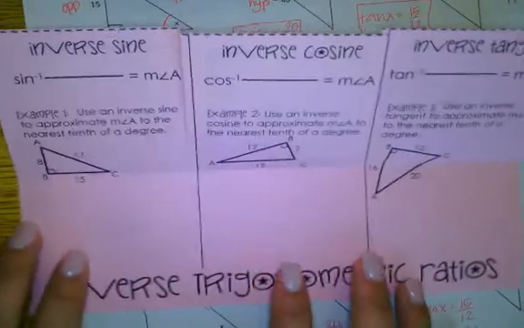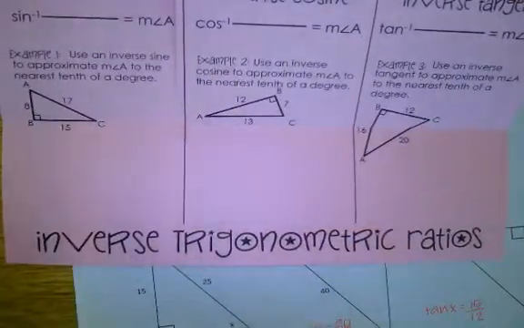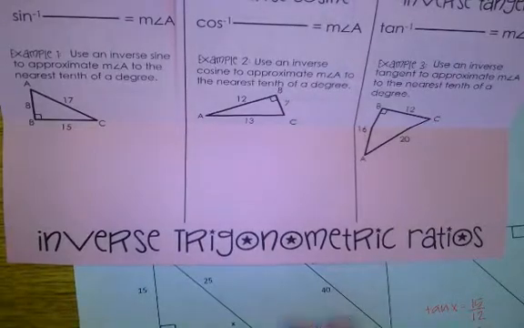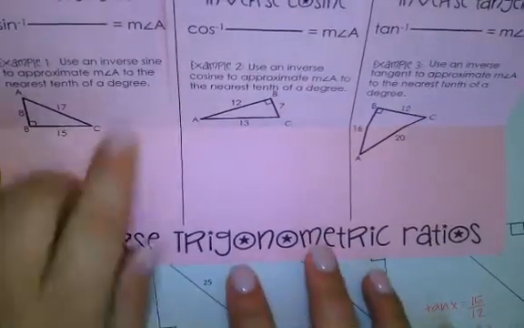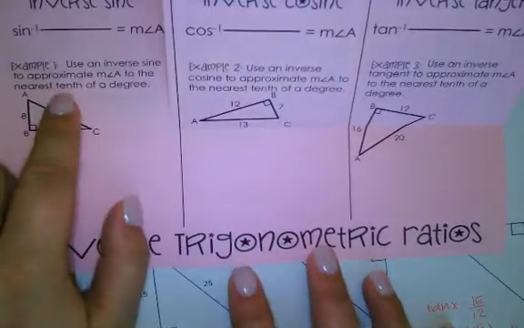So you're doing these 3 problems on your own to see if we can do it, again, on our own. You're referencing angle A in every problem, and you are rounding to the nearest tenth of a degree.